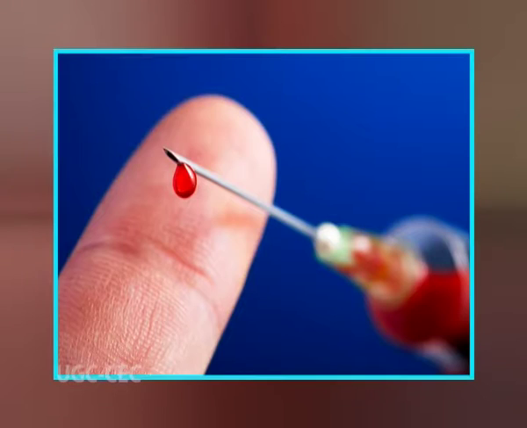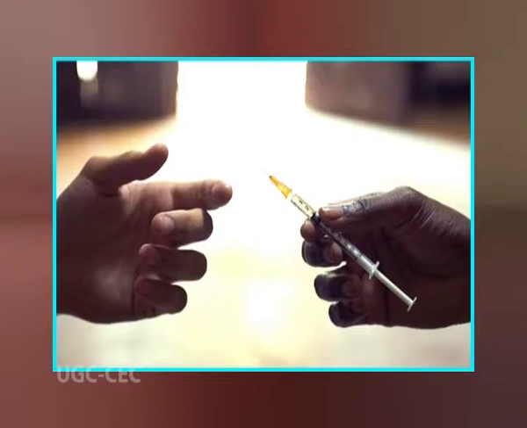Sexual intercourse, sharing injection needles. An injection needle can pass blood directly from one person's bloodstream to another. It's a very effective way to transmit a blood-borne virus. Sharing needles is considered a high-risk practice.